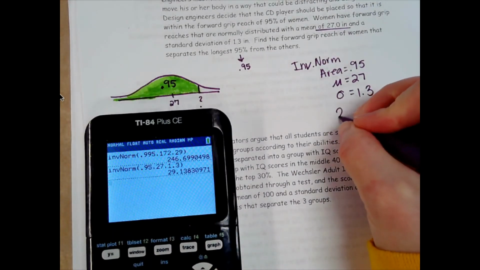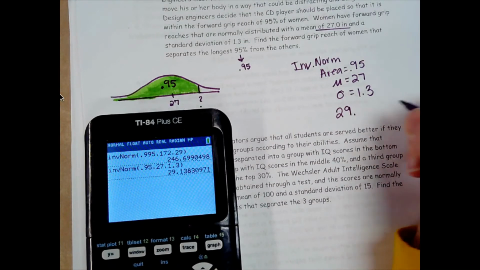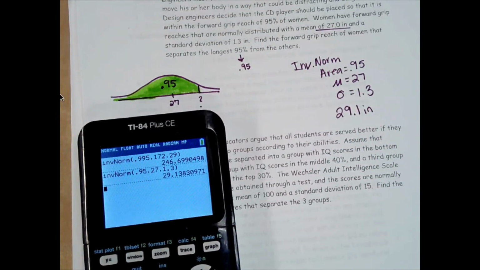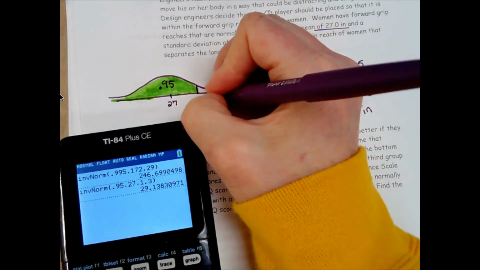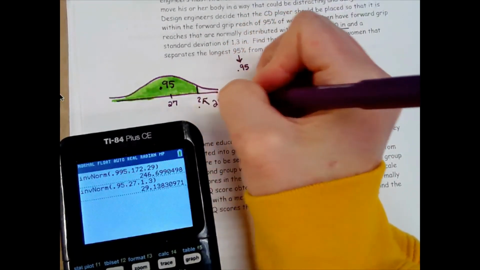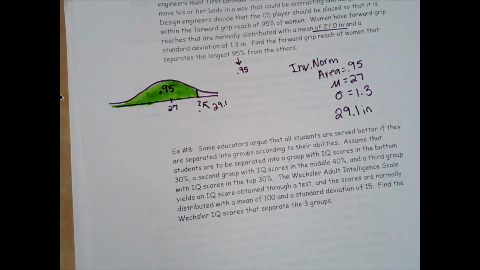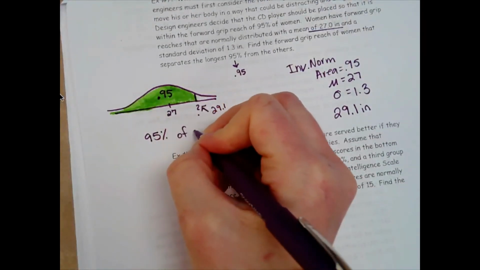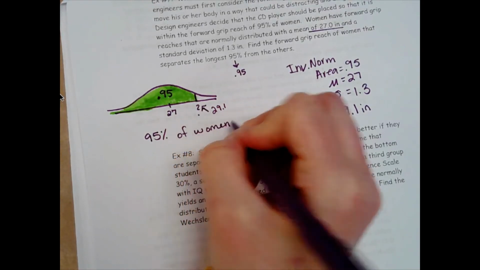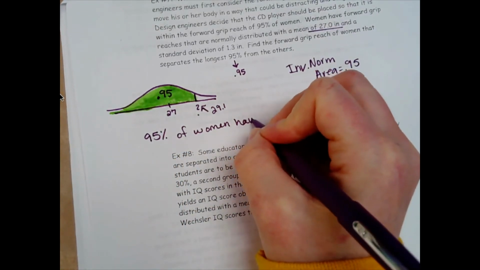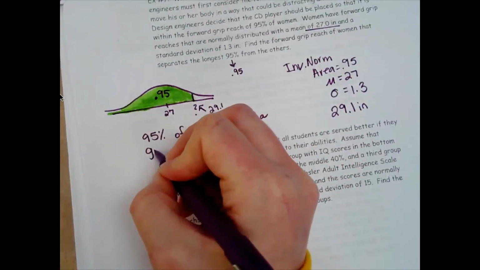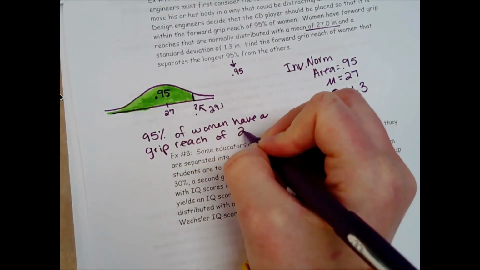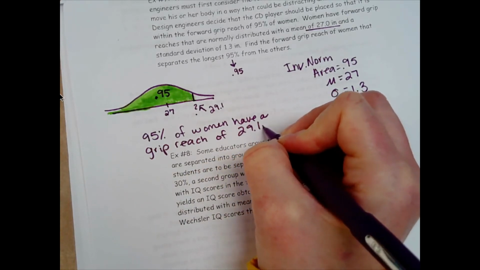So 29.1 inches. So that's what goes here. So 95% of women have a grip reach of 29.1 inches.